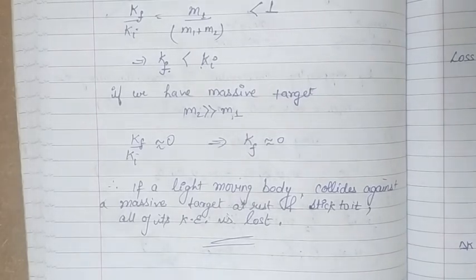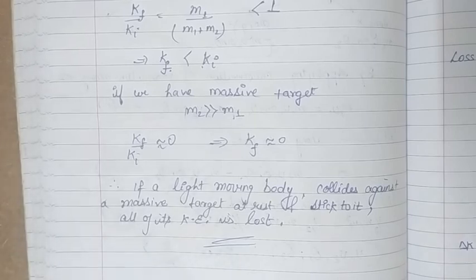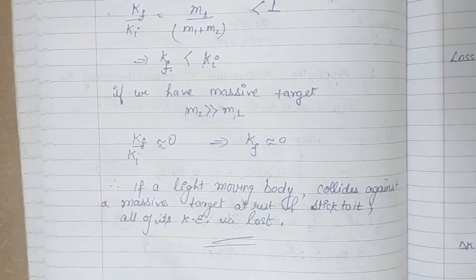That's all about the perfectly inelastic collision, in which linear momentum remains conserved but kinetic energy is not conserved. There is some loss in kinetic energy. Final kinetic energy is less than initial kinetic energy, and the energy is lost in the form of heat or sound.